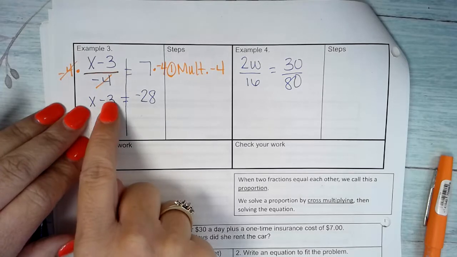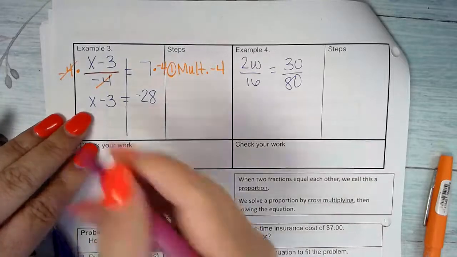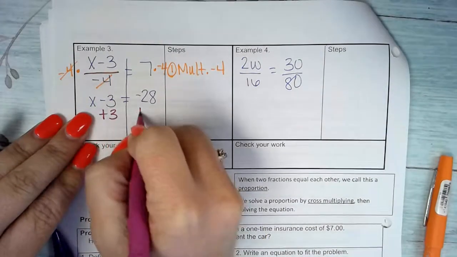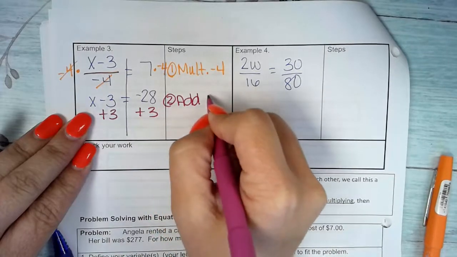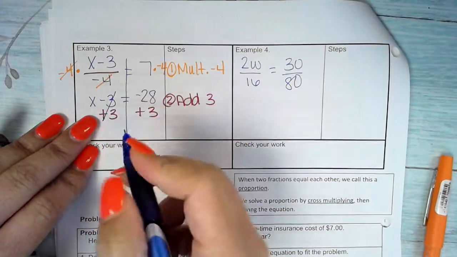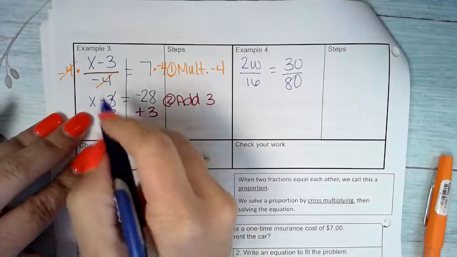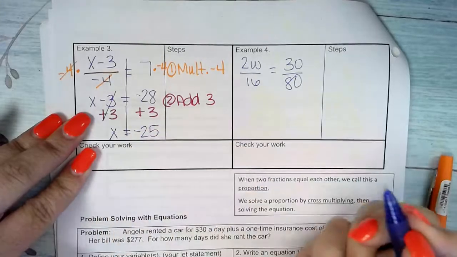Next is to get the variable by itself. So I'm going to get rid of this constant. To get rid of the constant, I will add 3 to both sides. So that is the addition property of equality. Add 3. And when I add 3, -3 plus 3 makes 0, so I can just mark them out. I'm left with the x, and that's equal to -25.